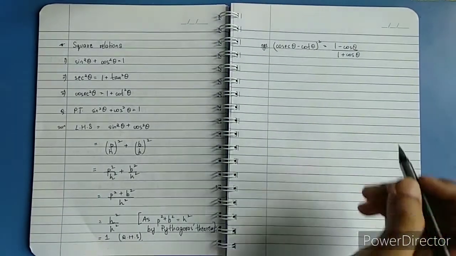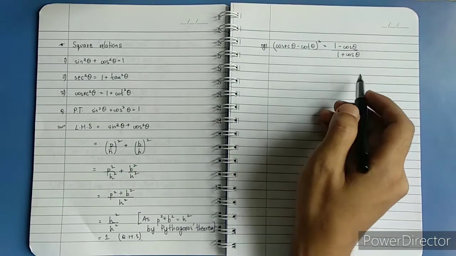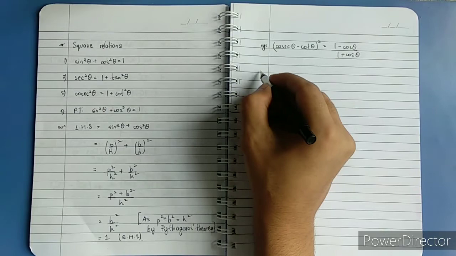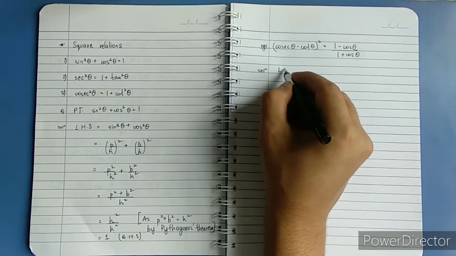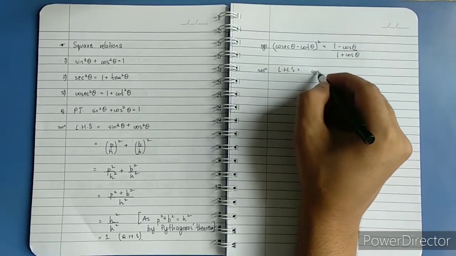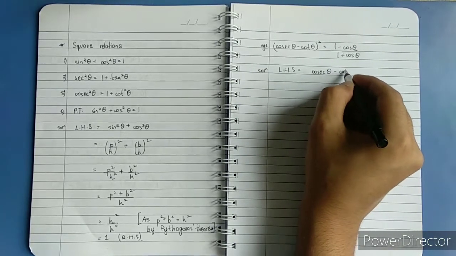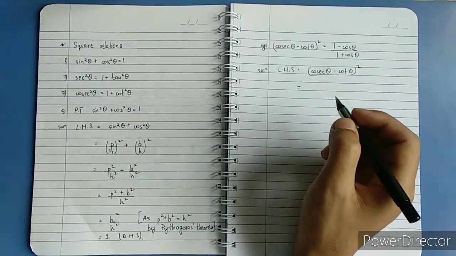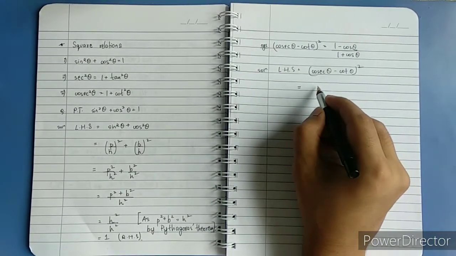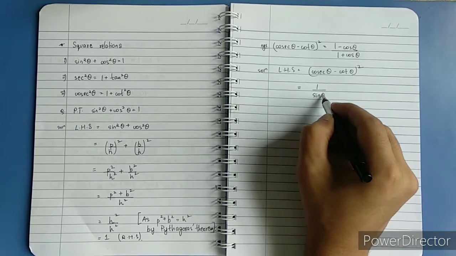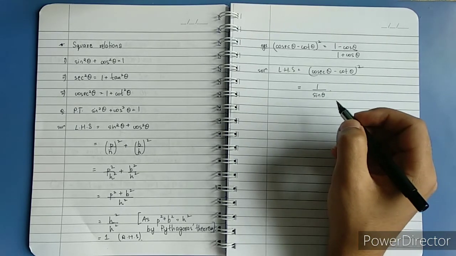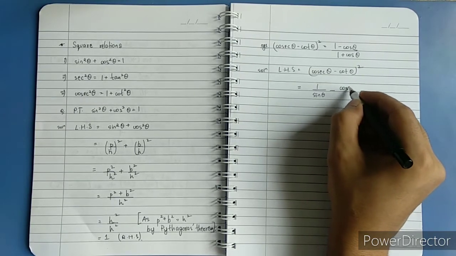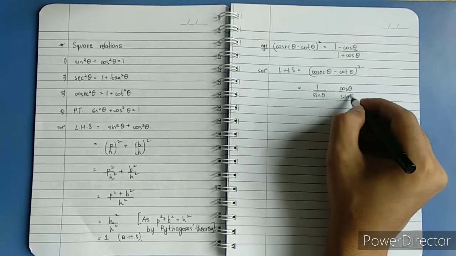Okay, here we can work with the left hand side as well as the right hand side. So let's say we take the left hand side and work with it. Solution: the left hand side is equal to cosec theta minus cot theta, whole square. So this is equal to, cosec is 1 by sin theta, minus cot is cos theta by sin theta, whole square.